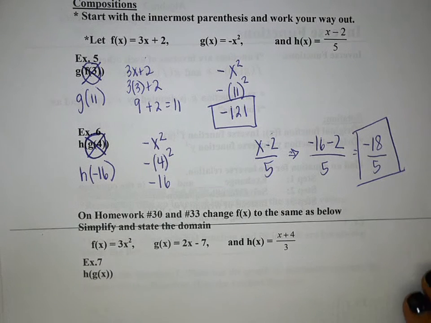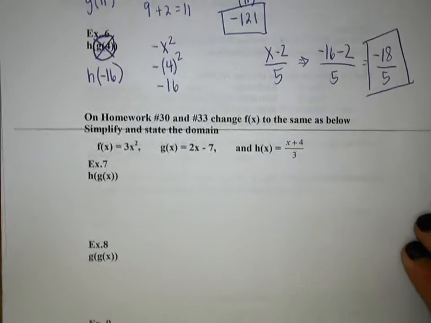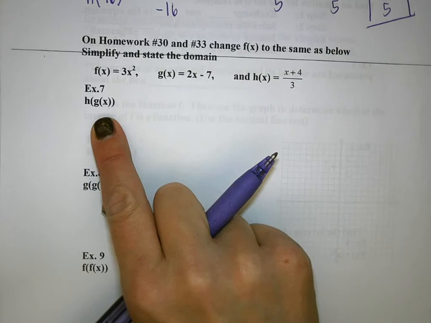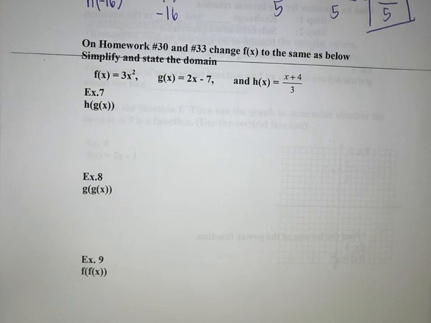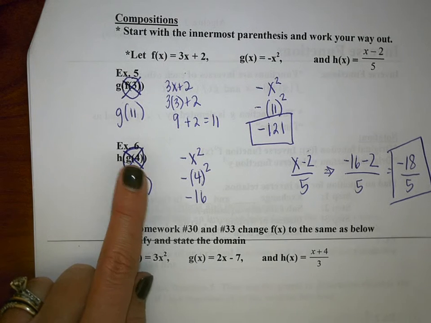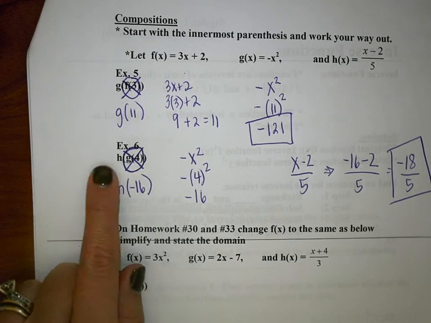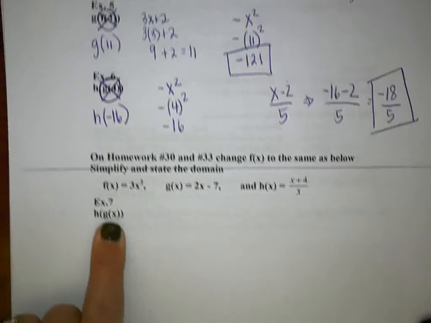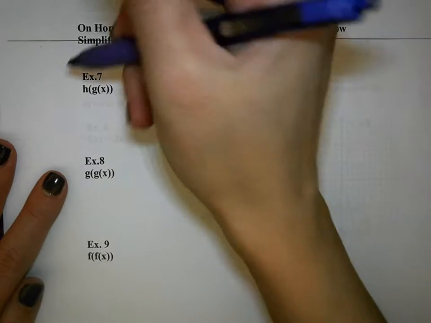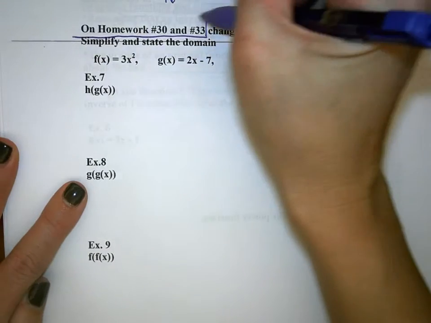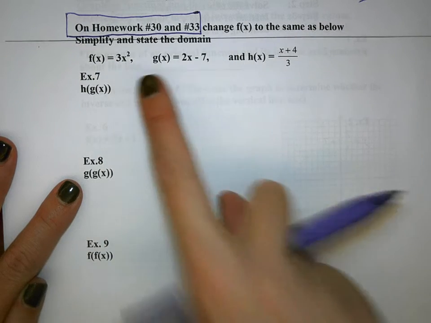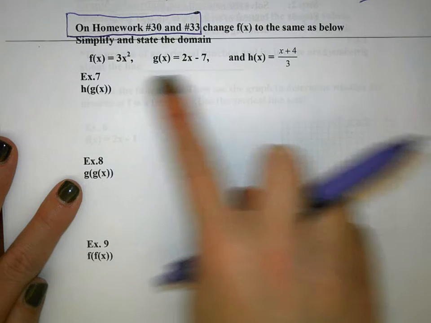All right. So we're going to move on to some more problems. The difference between the problems I just did and these problems is that if you notice, you're keeping an x in the problem, where on my previous examples, instead of there being an x, we actually substituted in a number for the equations. Here, we are keeping an x. We're substituting an x in. Also, if you notice, on your homework, problems 30 and 33, they have different f of x and g of x's. I want you to not do what it states in the book, but use the f of x and g of x and h of x that I have written here.